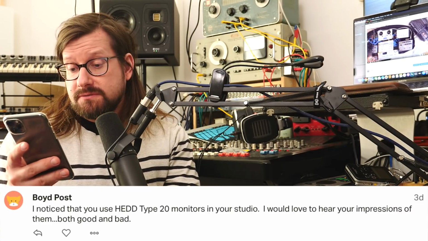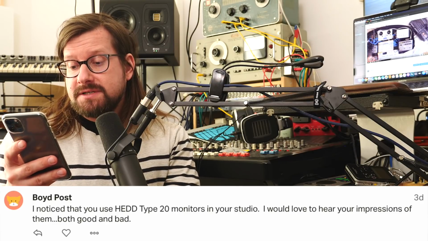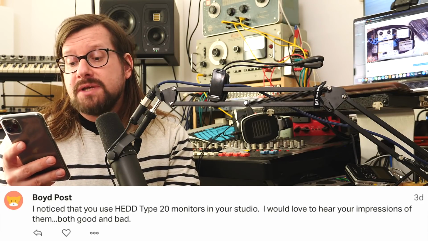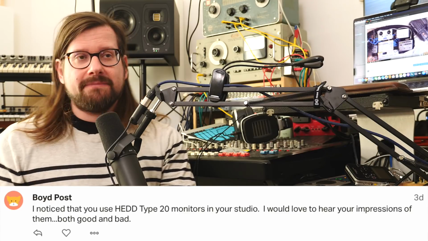Boyd Post wants to know, I noticed that you use head type 20 monitors in your studio. I would love to hear your impressions of them, both good and bad. The bad thing is, these are not head 30. I compared them to the head 30, which are the bigger speakers, and they sounded just another level better. But that's the thing with these speakers. The more you pay, the better they get, because they get bigger and they sound less pushed.